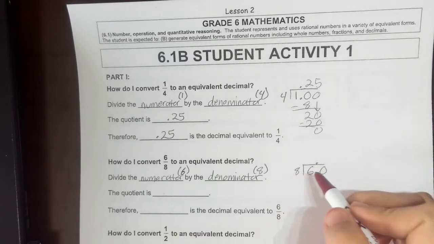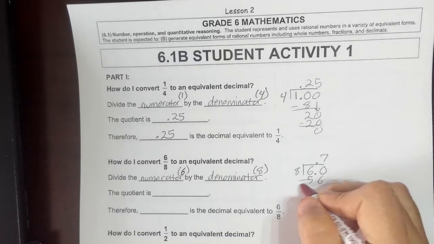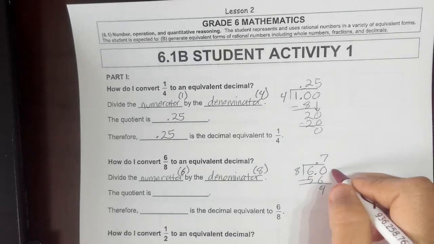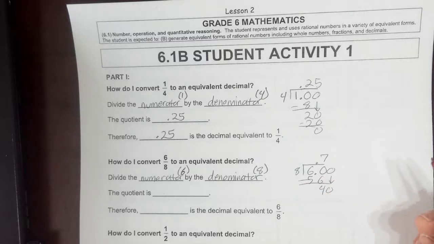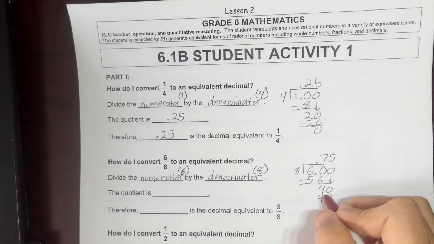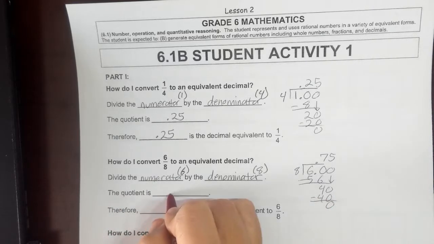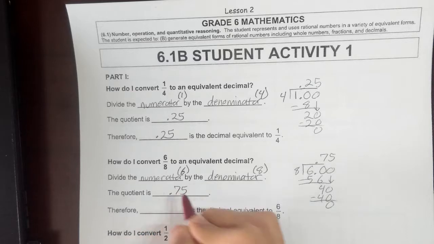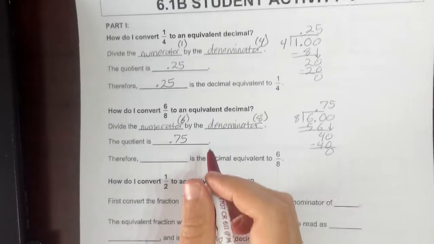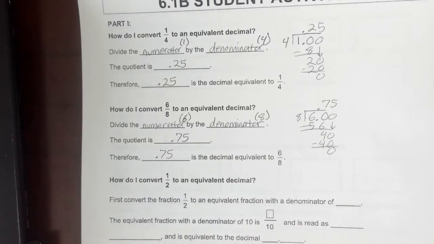8 goes into 60 7 times because 8 times 7 is 56. Subtract, that gives me 4. Bring down a 0. 8 goes into 40 5 times. Bring down the 0. So the quotient is 0.75. Therefore, 0.75 is the decimal equivalent to 6/8. Okay?